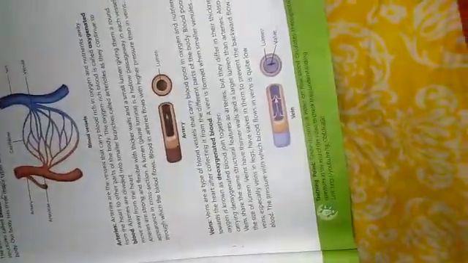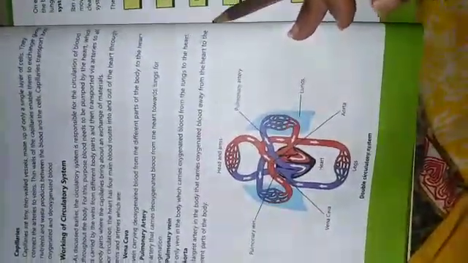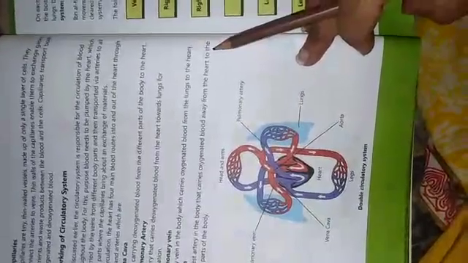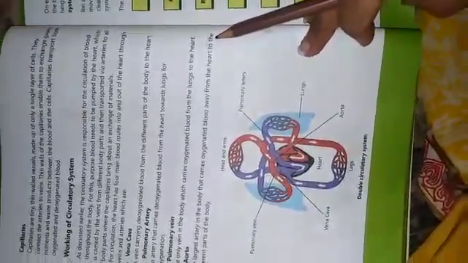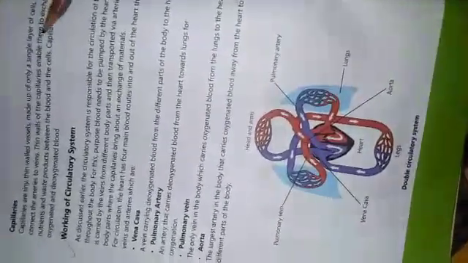So in the last we have read that arteries contain the oxygenated blood, veins contain the deoxygenated blood, but capillaries contain both types of blood, oxygenated and deoxygenated. Both types of blood are present in capillaries.